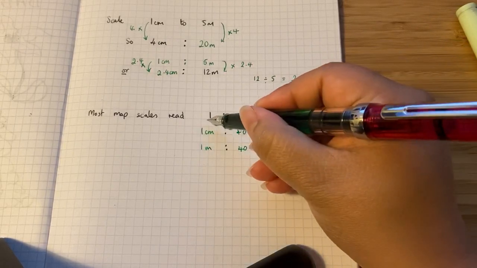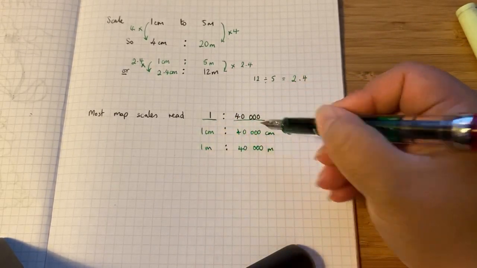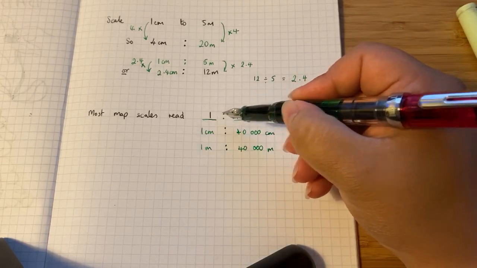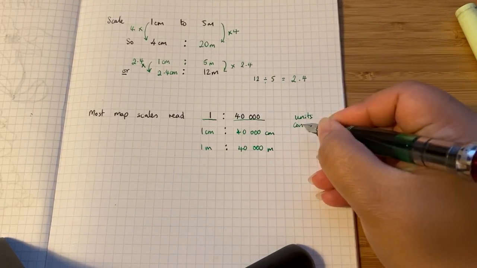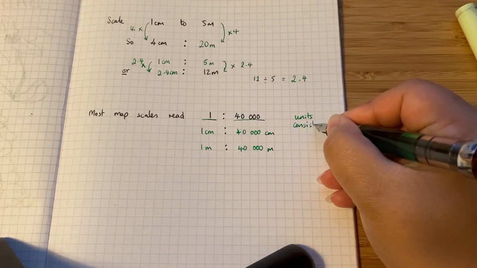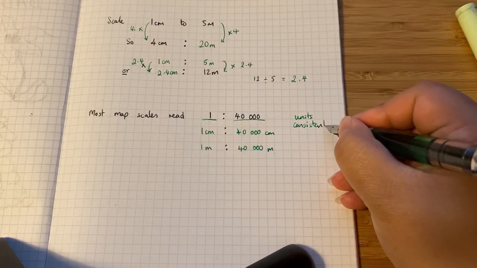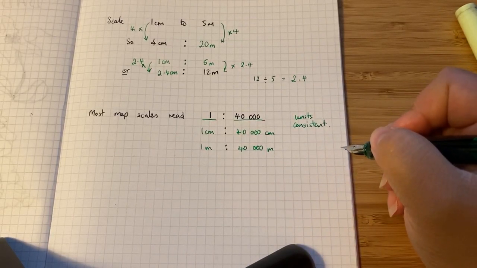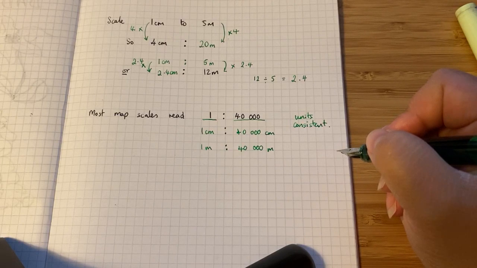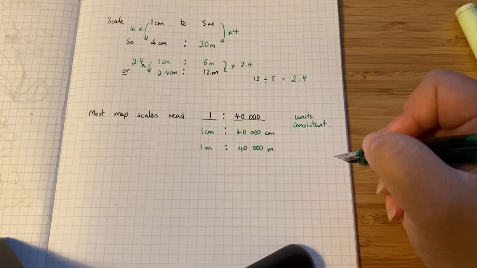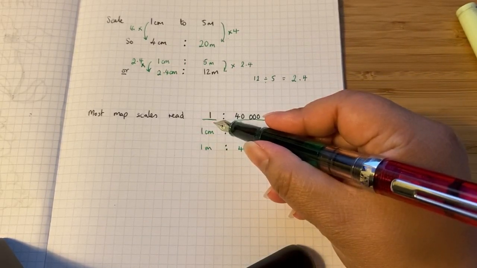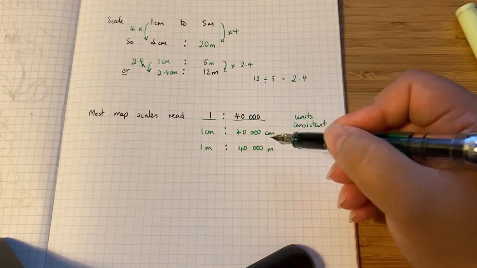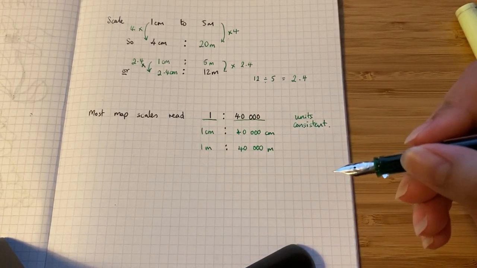So the trick to these ratios, where there are no measurements involved, is that you need to make sure your units are consistent across the ratio. So if you're using centimetres on the left-hand side, you're using centimetres on the right-hand side. Now, a lot of these questions will ask you to give your answers in metres or kilometres. It still means this is centimetres, and if the left side is centimetres, the right side is also centimetres, you need to then convert your measurements afterwards.